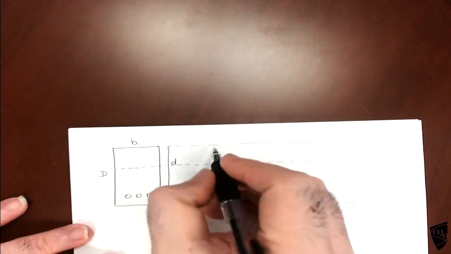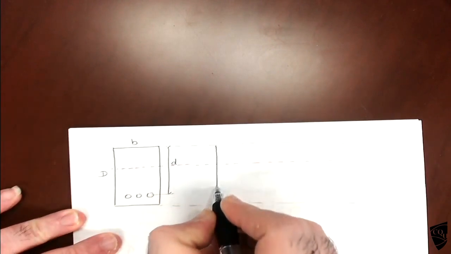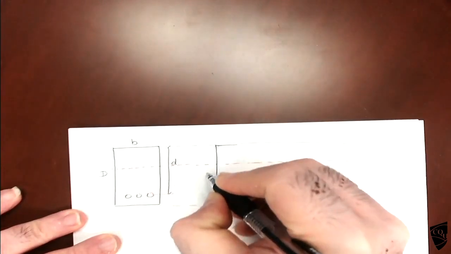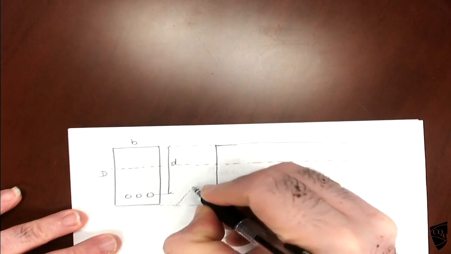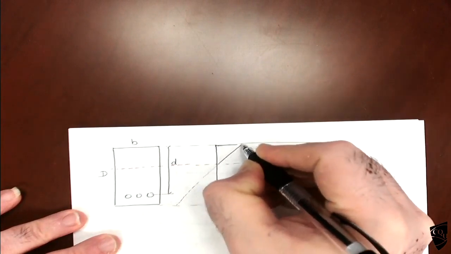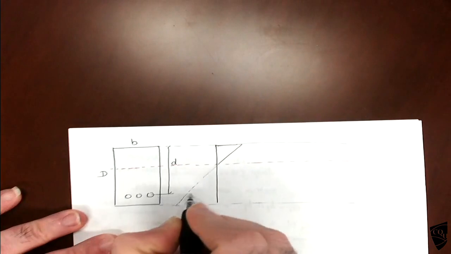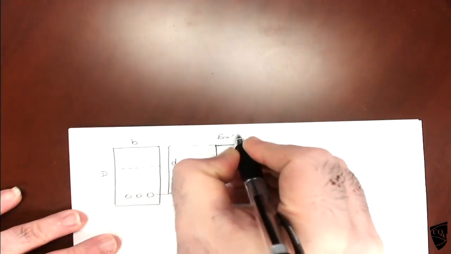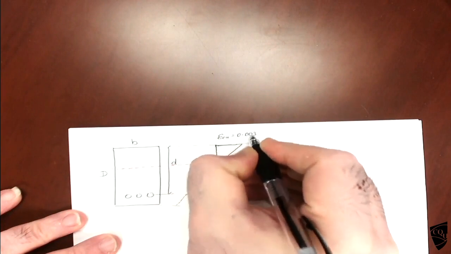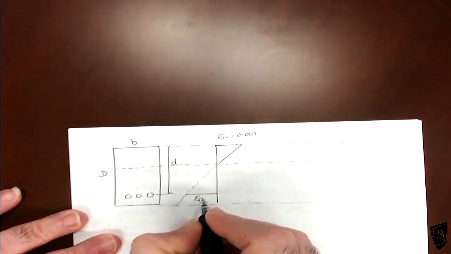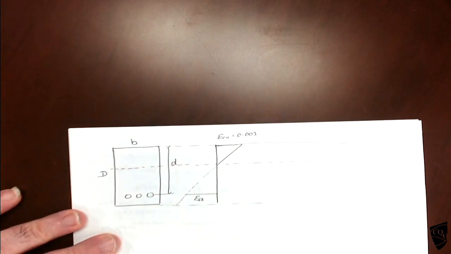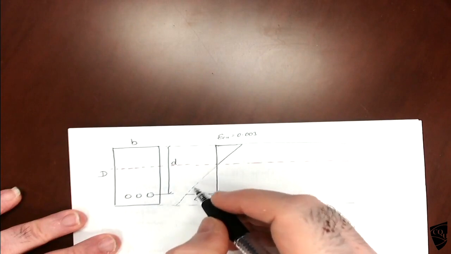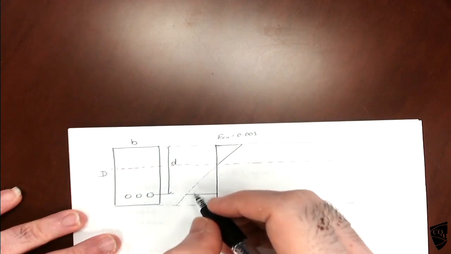The neutral axis is the axis where the strain is 0. For the strain distribution, this is the concrete strain, and this is the steel strain. We assume there is no concrete below the neutral axis because concrete cannot take any tension.